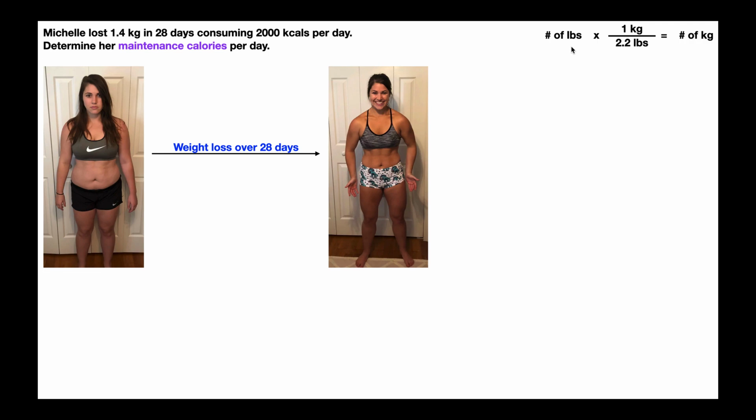If you have your weight loss in pounds, you'll need to convert it to kilograms for the rest of this. So if you know the number of pounds, simply take that number and divide by 2.2. So for example, if you lost 4.4 pounds, take 4.4, divide by 2.2, and you get this number 2, so 2 kilograms of weight loss.